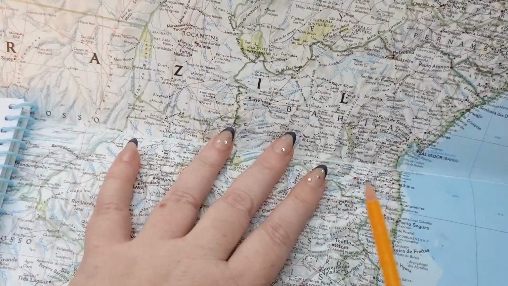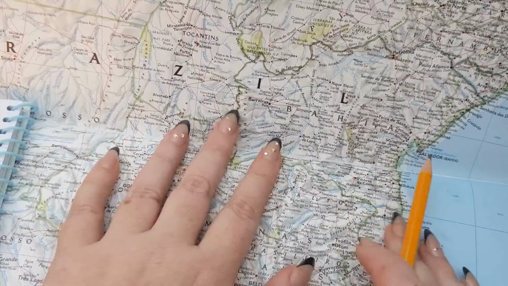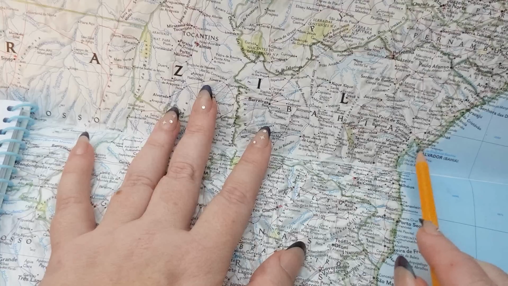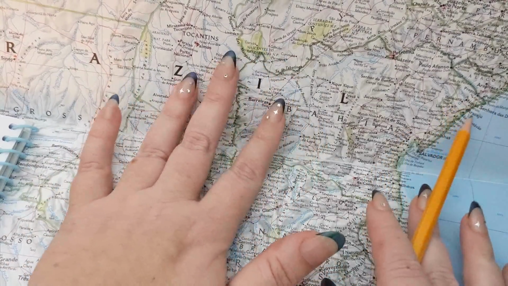Now, just a couple of interesting little cultural facts about this area, because a lot of things that are very stereotypically Brazilian began here in Salvador. One of the most notable being samba music.